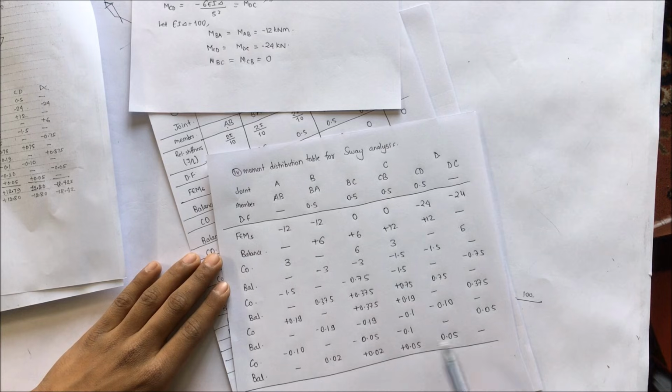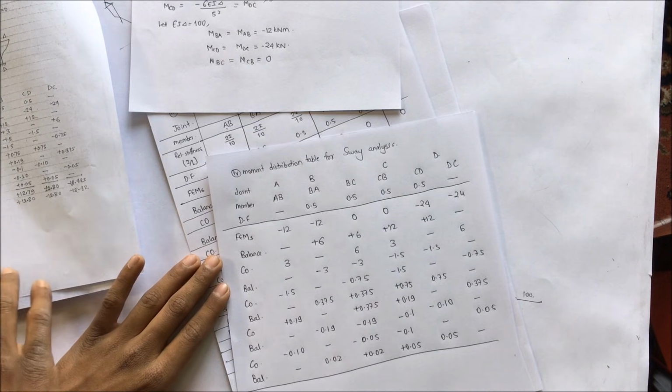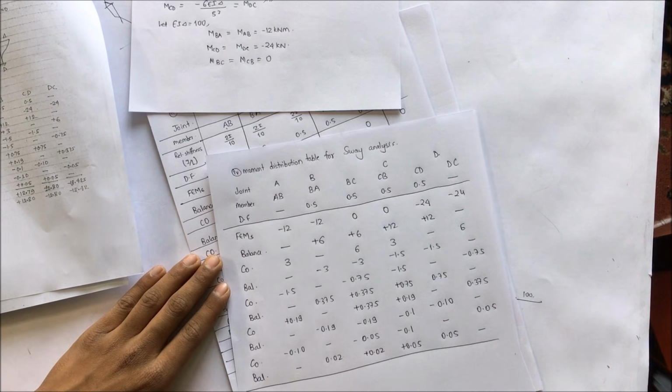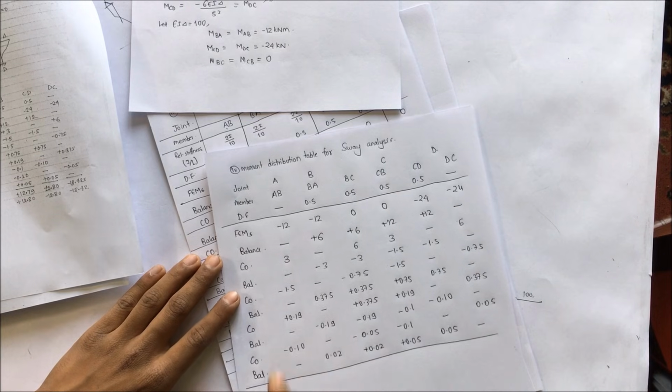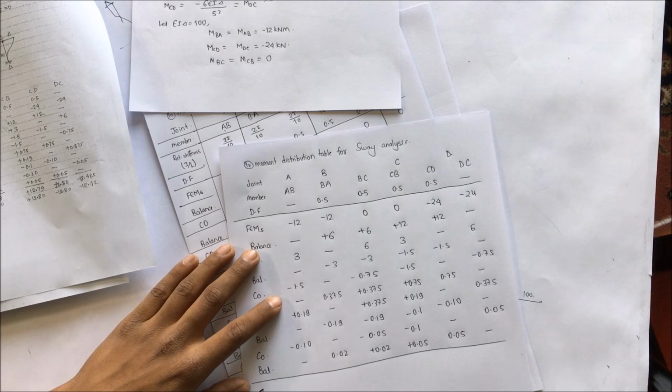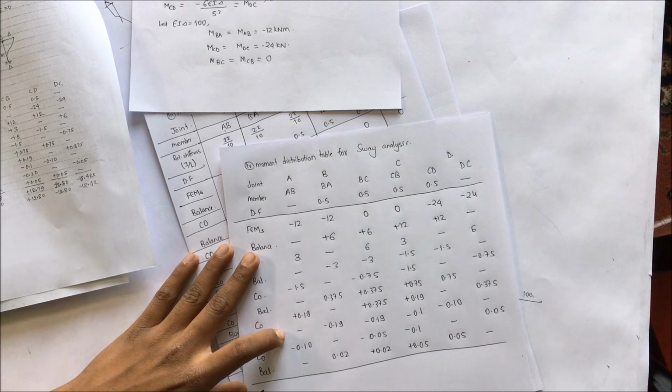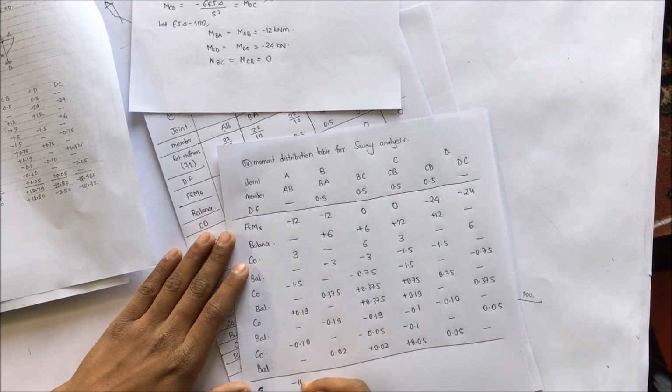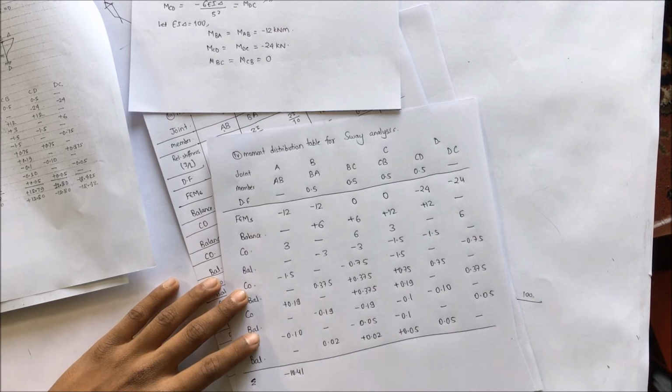Now we have to calculate the final moments, that is the summation. Minus 9, 10.5, 19, so it becomes minus 10.41.